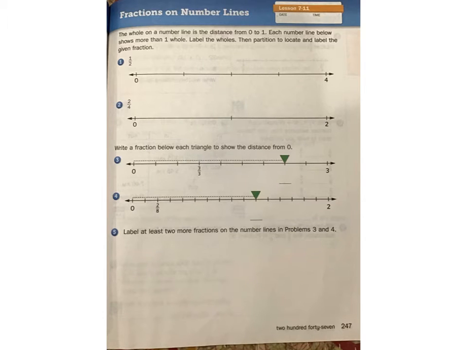I wanted to show you guys how to do page 247 because it's a little confusing. On this page, which you should turn to now, you have number lines that have more than one whole, but are then asked to find a particular fraction. So we're going to do this page together. The first problem says, label the wholes and then find the fraction that they have highlighted.